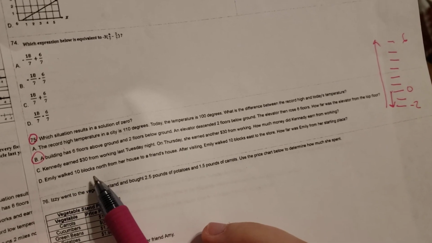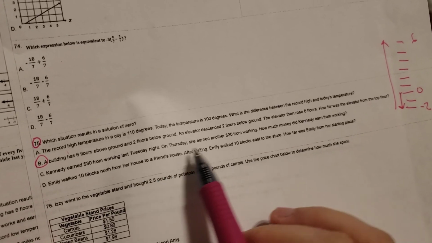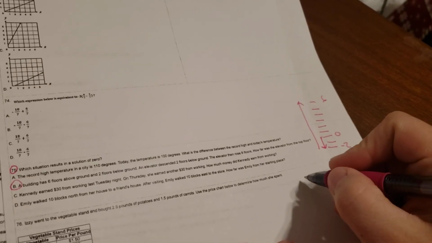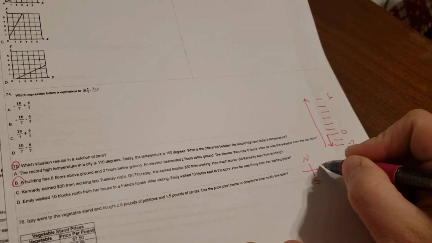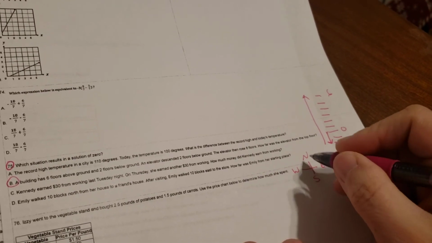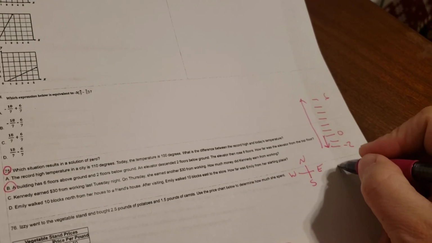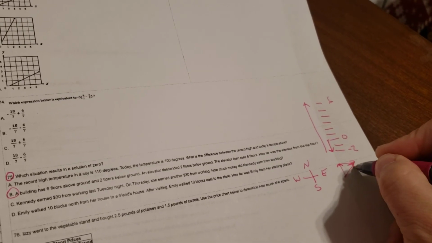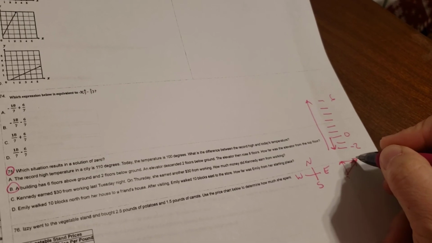Emily's walking 10 blocks north, then she walks 10 blocks east. Ooh, this one's a tricky one because we've got 10 blocks one way, 10 blocks another way. But remember, if you think about a compass, north and south, east and west. North and south are opposite, but north and east are not. If I go 10 blocks north and then 10 blocks east, well, I'm going to end up using the Pythagorean theorem to find out how far I am, but I am not where I started. I have moved up and over.